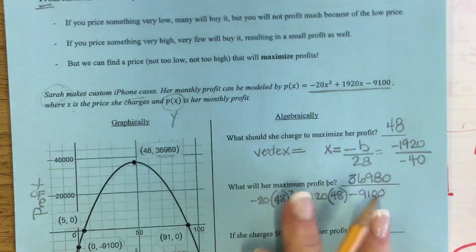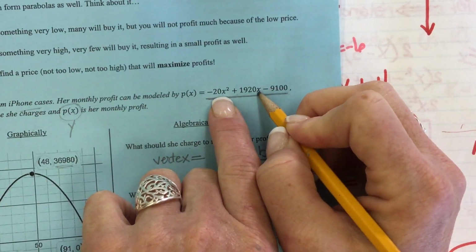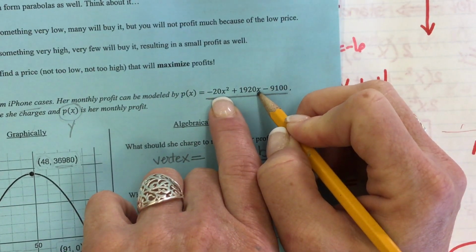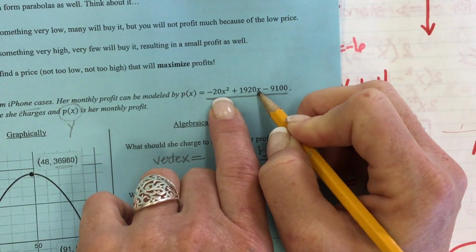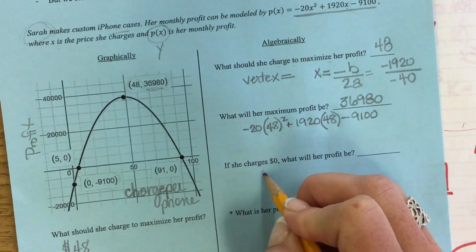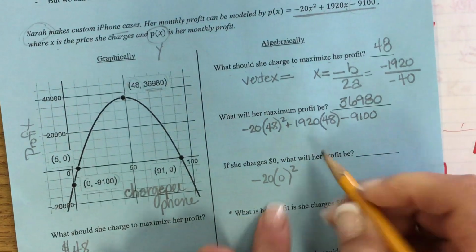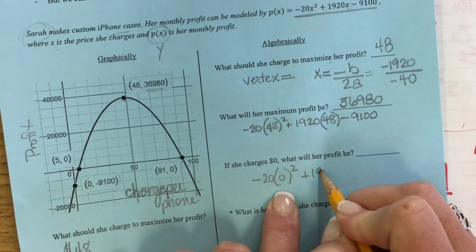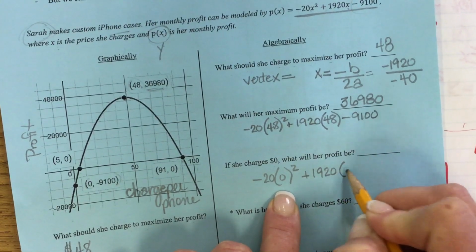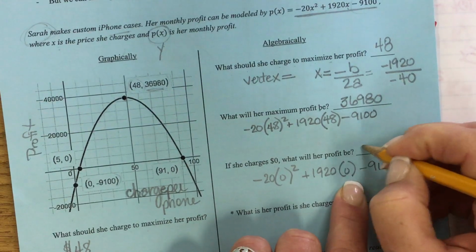Now, how do you know that? Well, look at our equation. If x is 0, I'm just going to substitute 0 into my quadratic equation. And the y-intercept is right here. Okay, so I'm going to go ahead and model that. So it'd be negative 20 times 0 squared plus 1920 times 0 minus 9100.